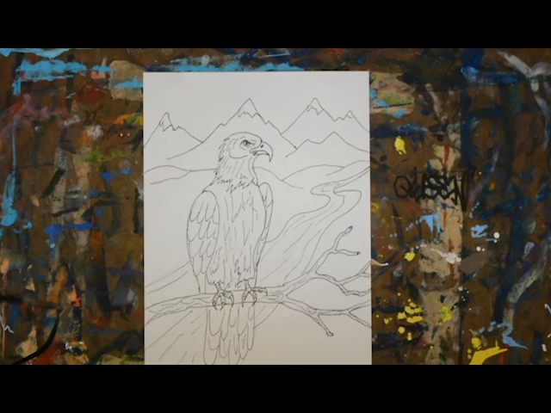And do your best. I know you can all do this. It's going to be difficult. Some of you might struggle. You might have to start over. You might have to crumple up your drawing and throw it away. But if you keep at it, I think you guys can do this.